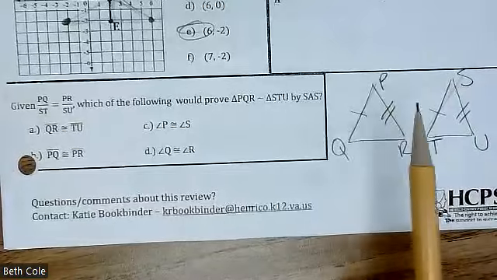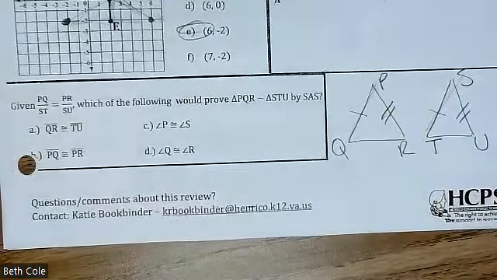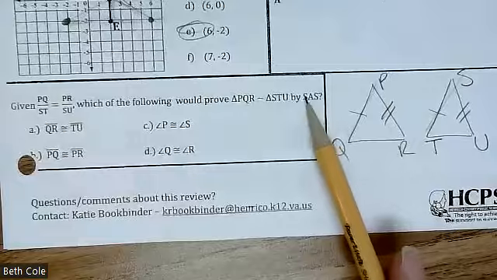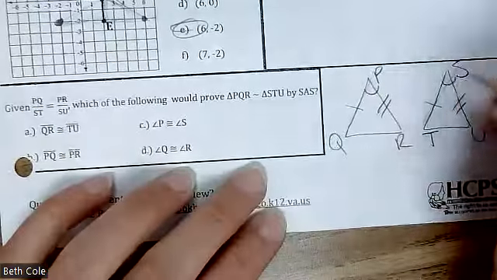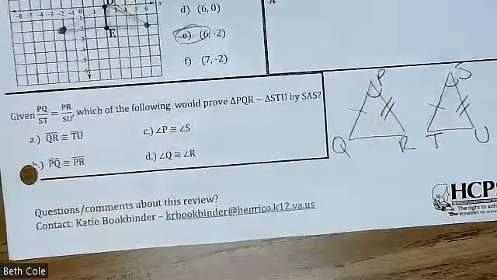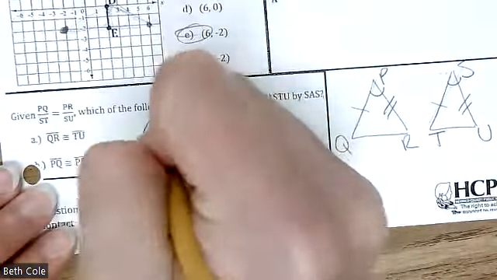Which angle would we need to do this pattern? Side, angle, side. So I need the angle that's in between the 2 sides. So P would have to match up with S. And so that is C.